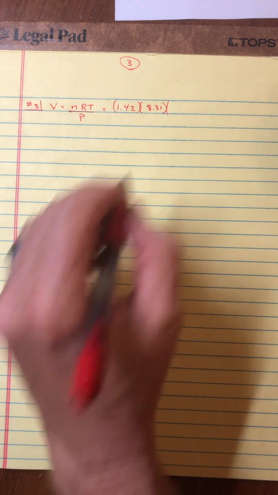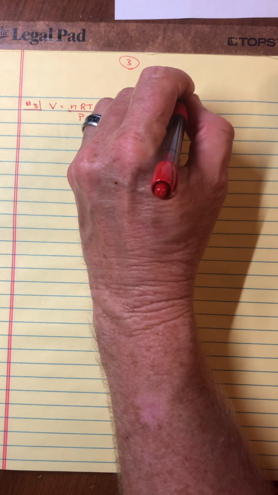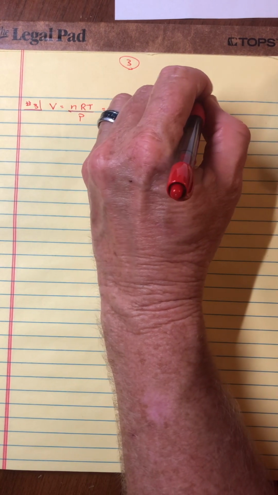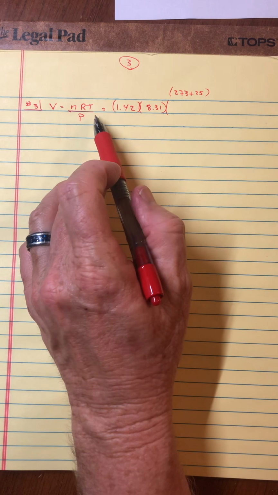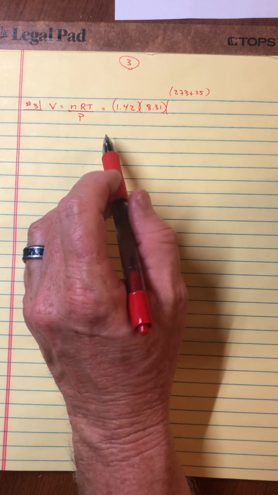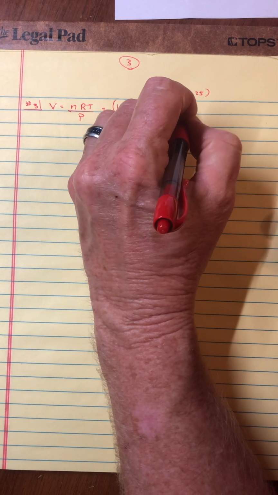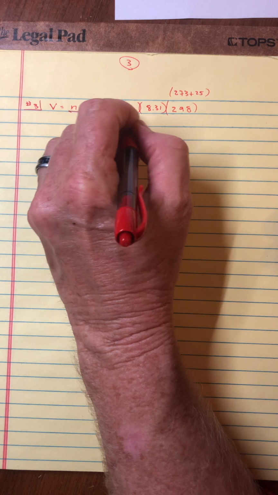The temperature is 273 plus 25 degrees Celsius. So let me say it again: this formula has temperature, not change in temperature, so I don't want to be in Celsius. So this is going to be 298 on the Kelvin scale.